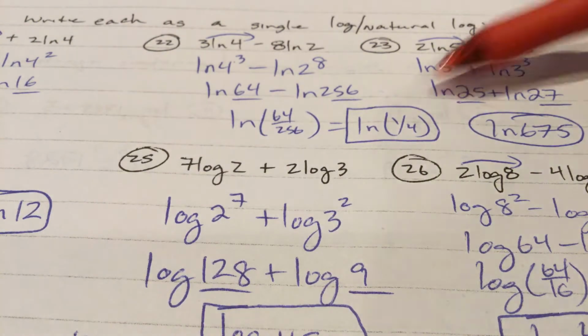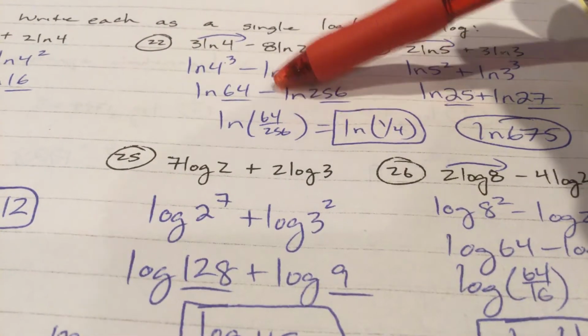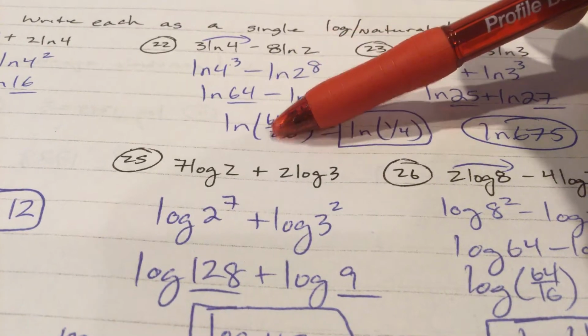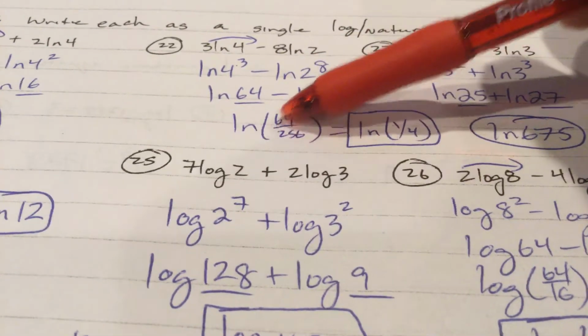64 divided by 256, again in the log world, subtraction means division. 64 divided by 256 is 1/4. Natural log of 1/4.